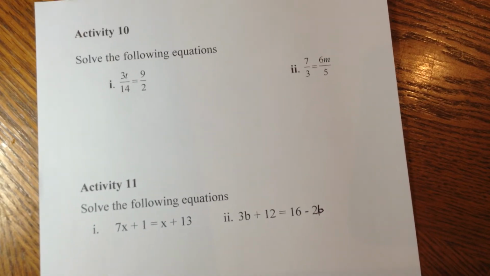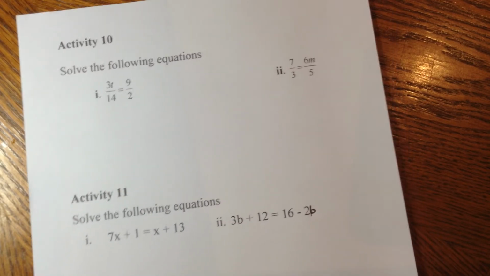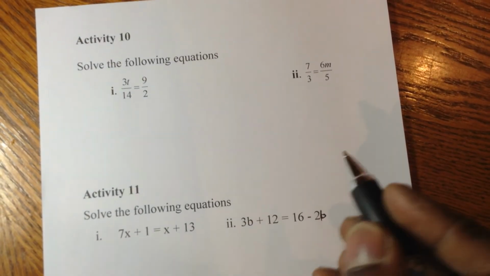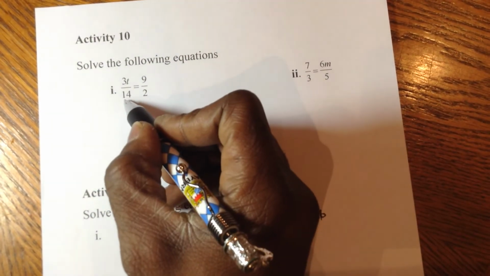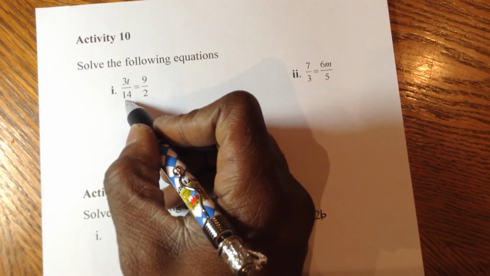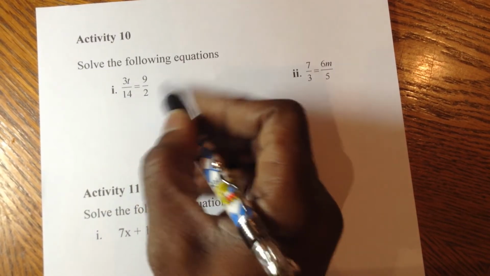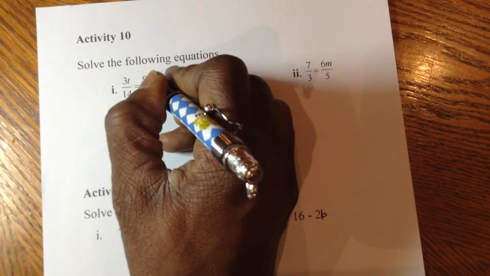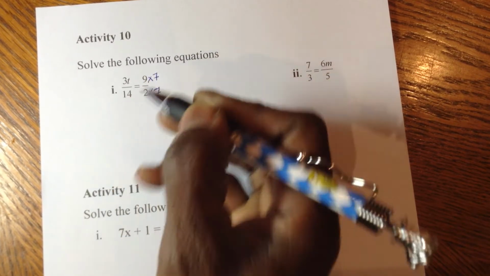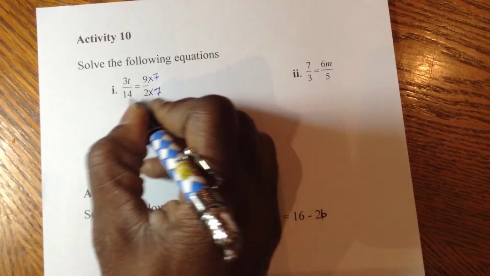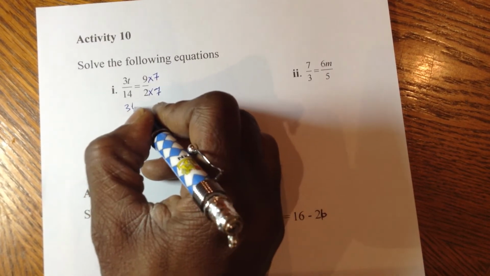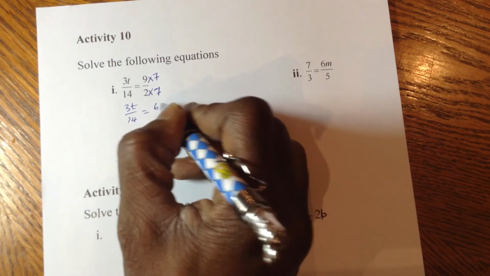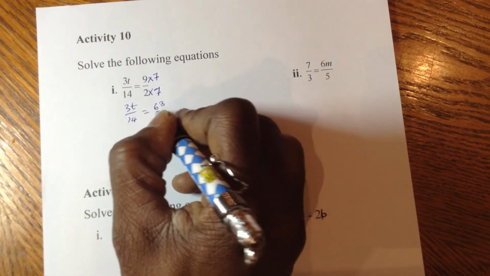Activity 10. This is a case with fractions. So this is the way I will do it. It's a 14 as a denominator and this 2 as a denominator here. So I can start by multiplying here by 7 to create 14 and multiply here 2 by 7. That will mean that I'm now going to get 3t over 14 equals 63 over 14.